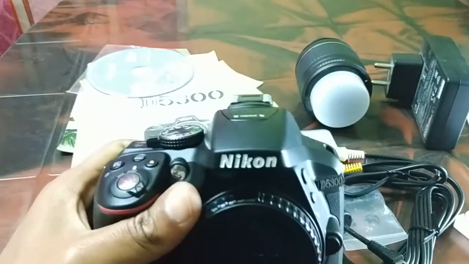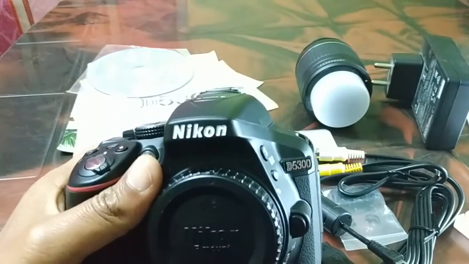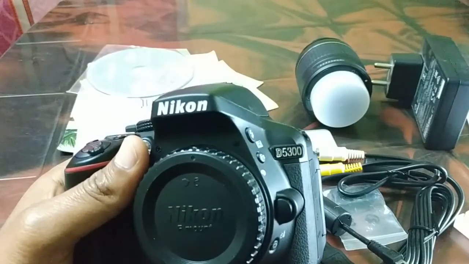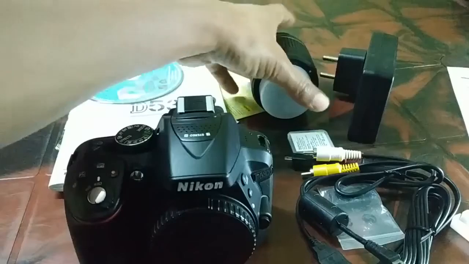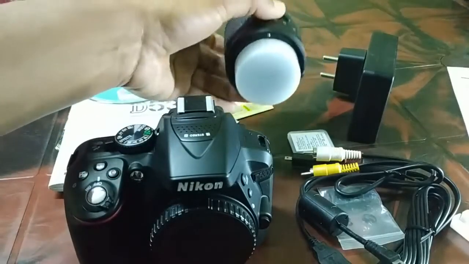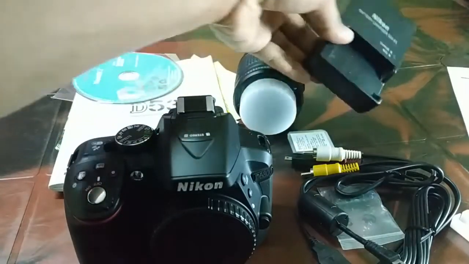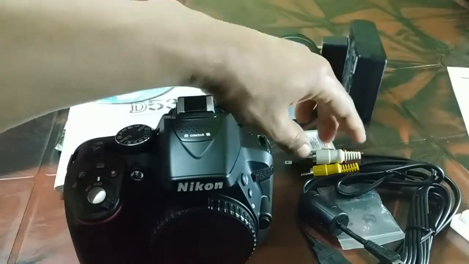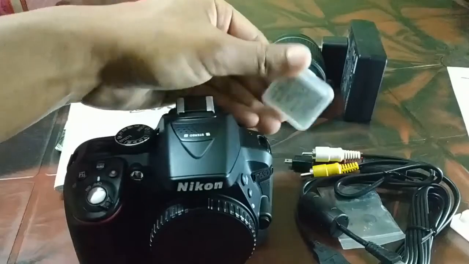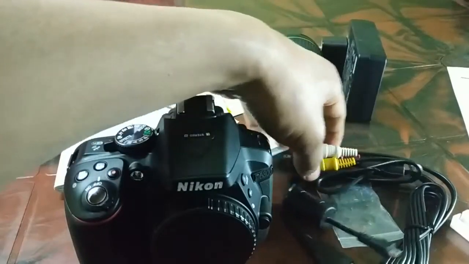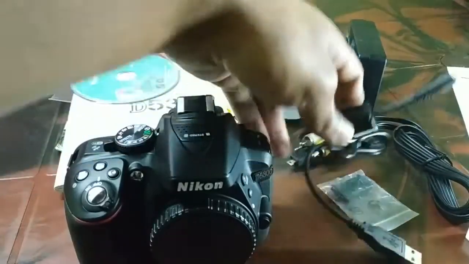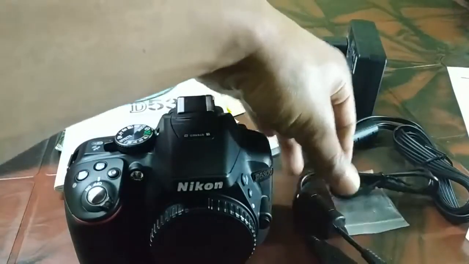Okay guys, today we're gonna see this. It's a Nikon D5300 DSLR camera. With this camera, you're gonna see you have a lens, you have a battery charger, and then you have a memory card. You got an audio video cable. Along with the audio video cable, you're gonna see you have a USB cable too.